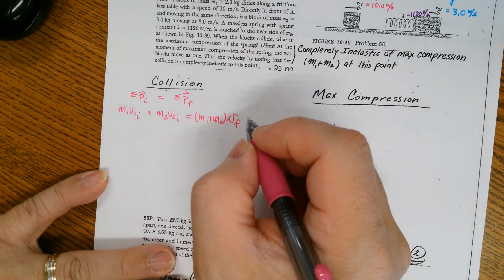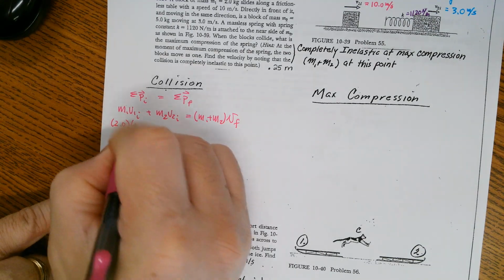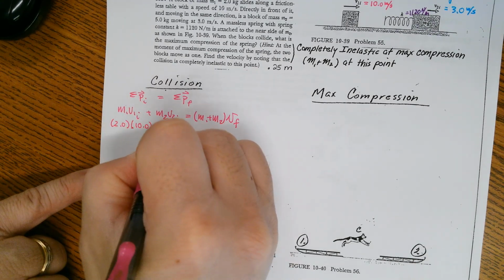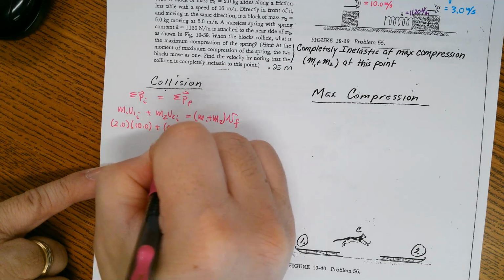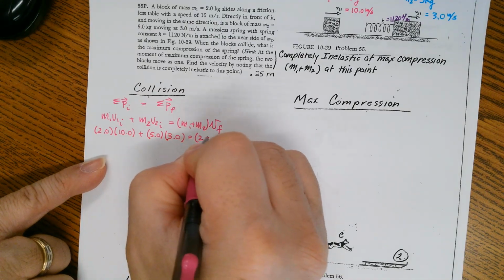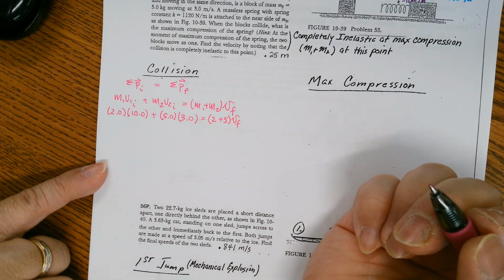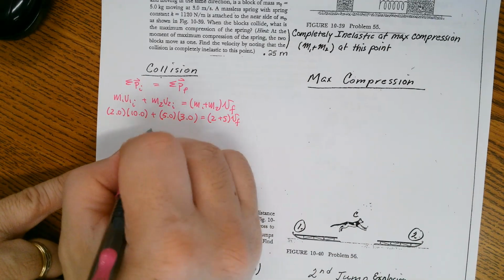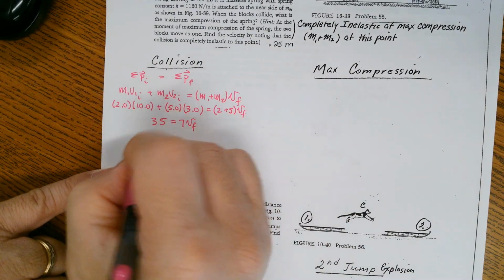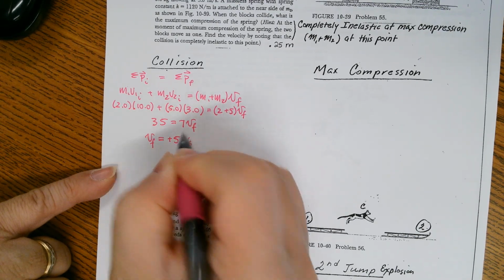So here, my M1, which is 2, V1 initial was 10, plus M2, which is 5, times V2, which is 3, is equal to 2 plus 5 V final. So this will be 20 plus 15 is 35, equal to 7 V final. So my V final is equal to positive 5 meters per second.